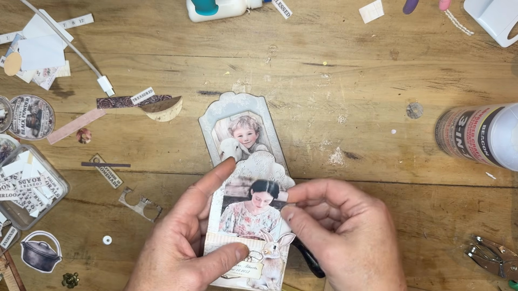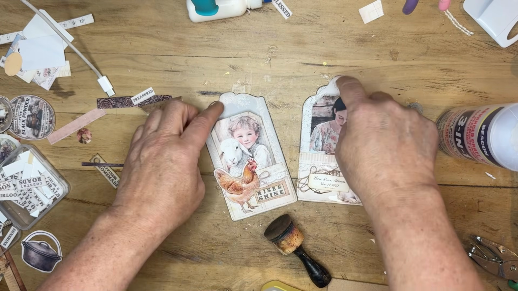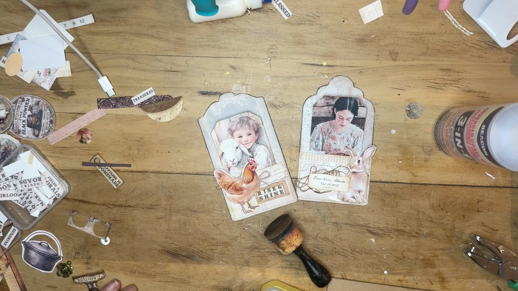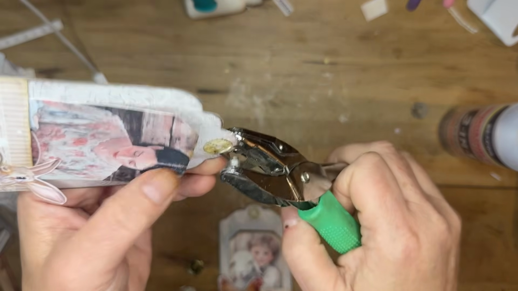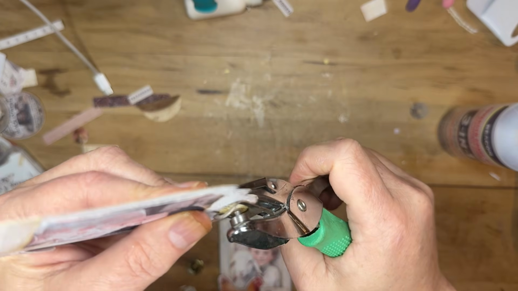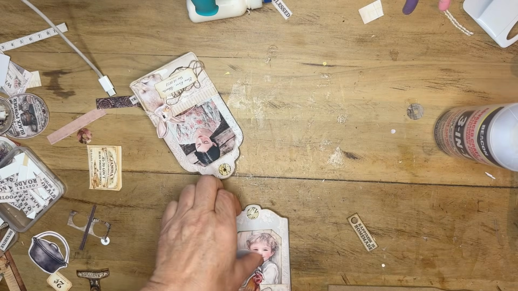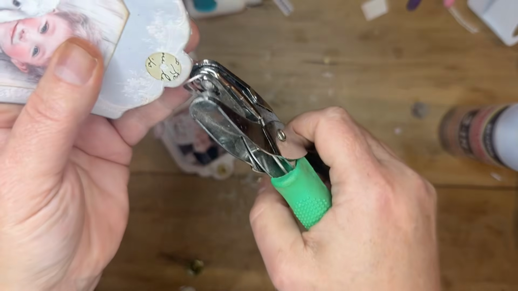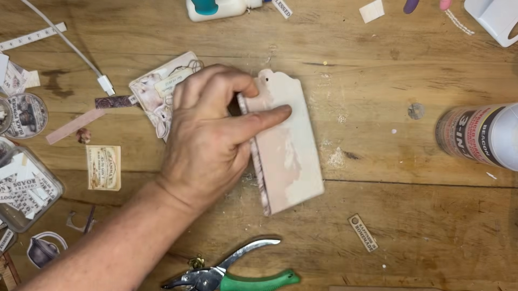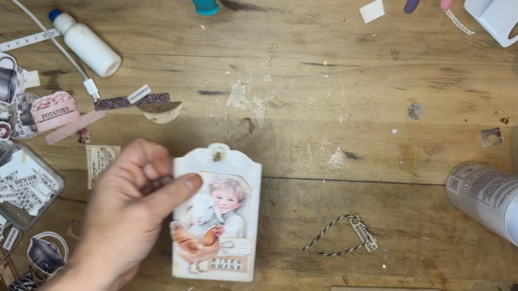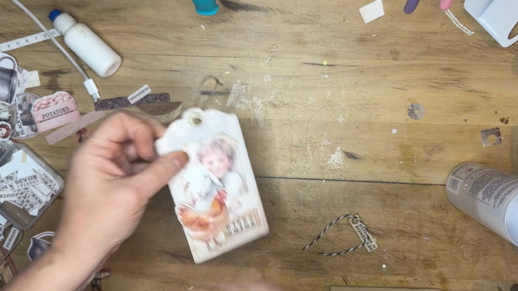I did the same thing with her, and now they just need some top thing. Okay, so for these, you don't put the back one on, you put the front one on with the hole, and then you match where the hole is, so you know where to put the back in. Like that. Add a charm here to come through the back.